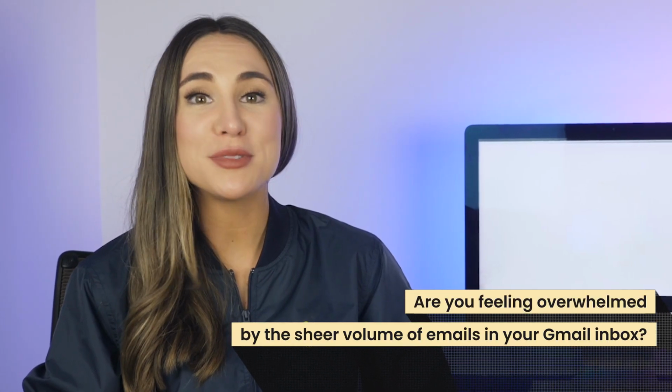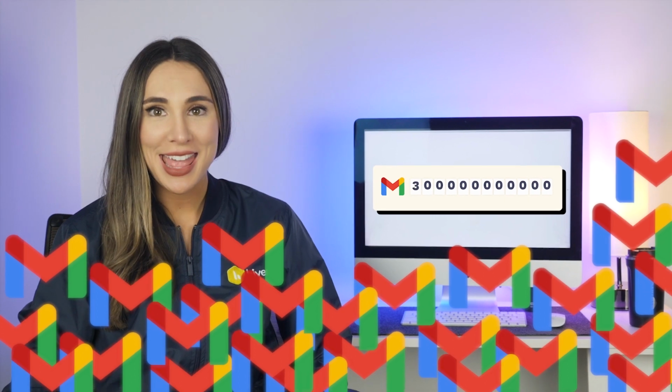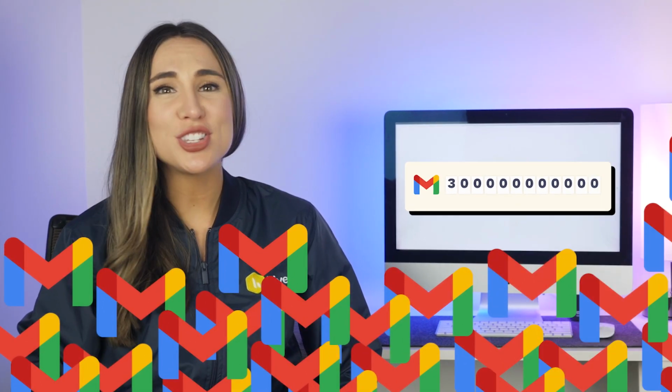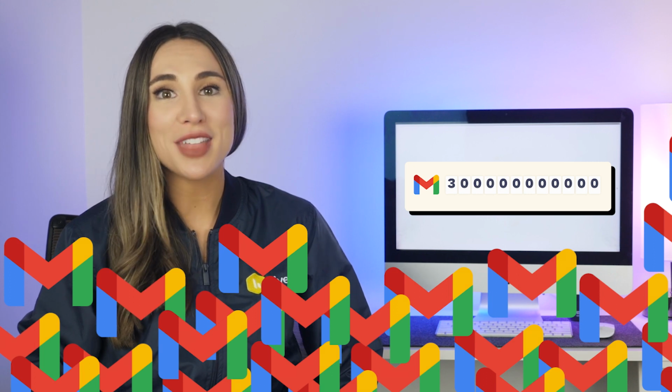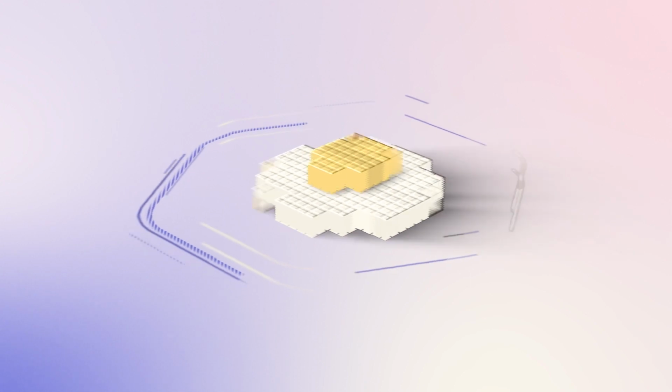Are you feeling overwhelmed by the sheer volume of emails in your Gmail inbox? The world is awash with emails. It's estimated that over 300 billion emails are sent and received daily, and Gmail is leading the pack with the most used email service. With such staggering numbers, it's crucial that we not just use Gmail, but handle our emails in it effectively.